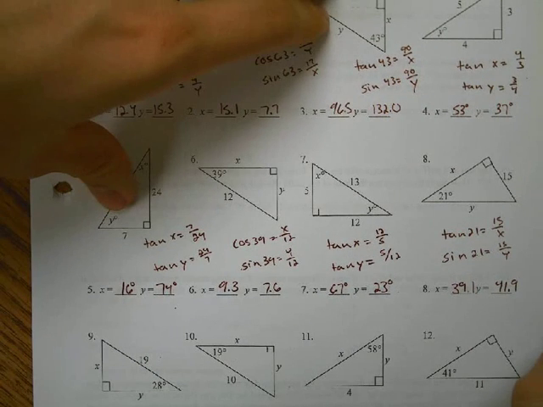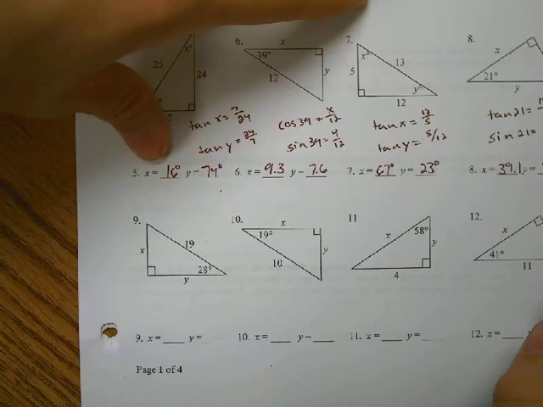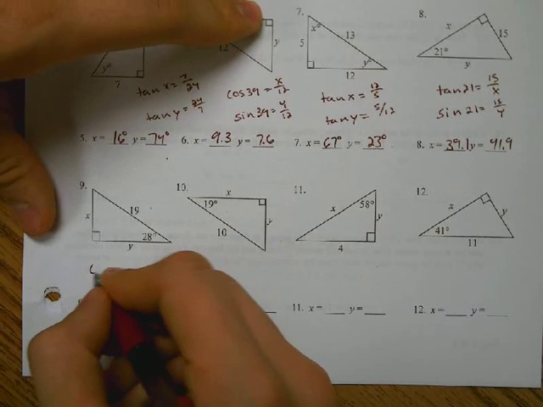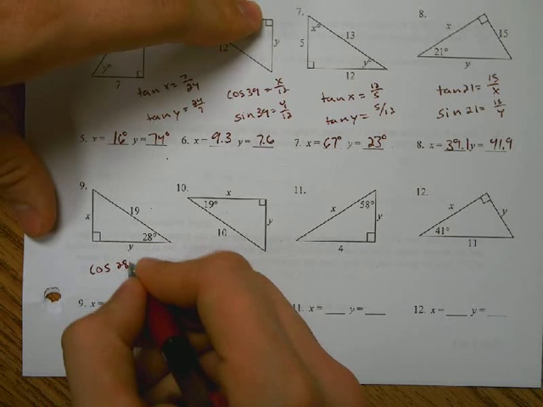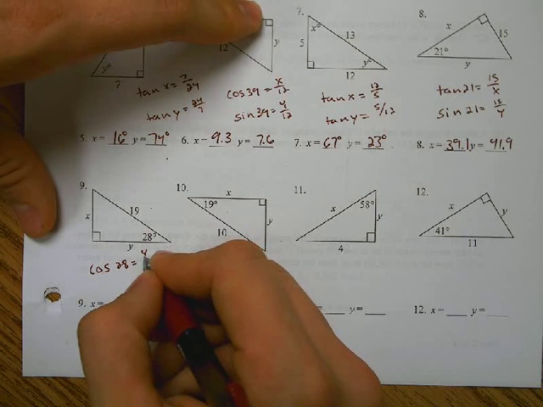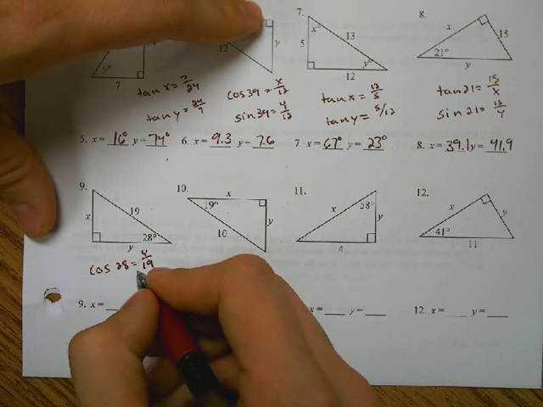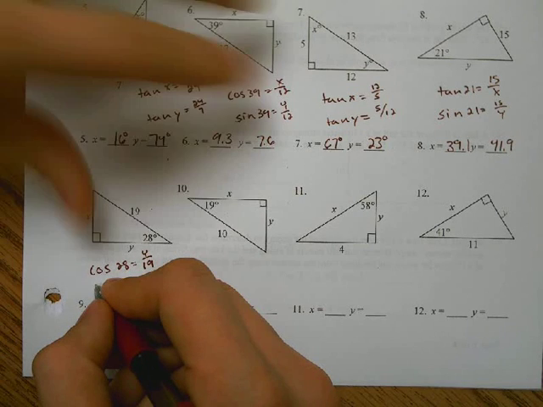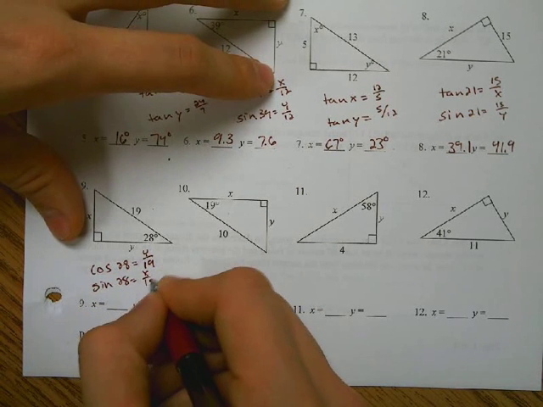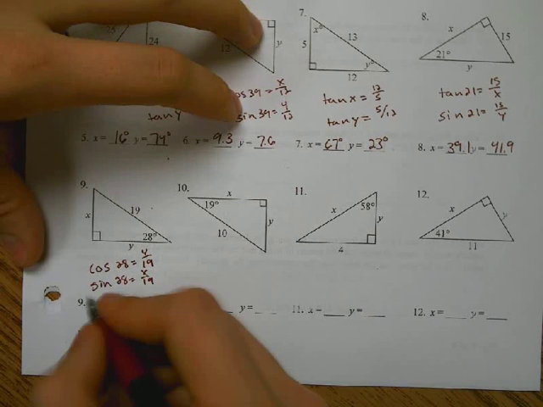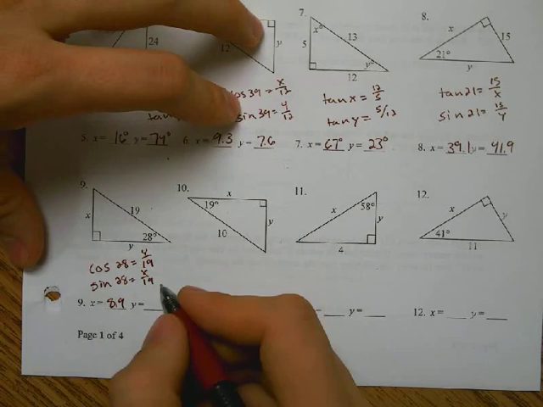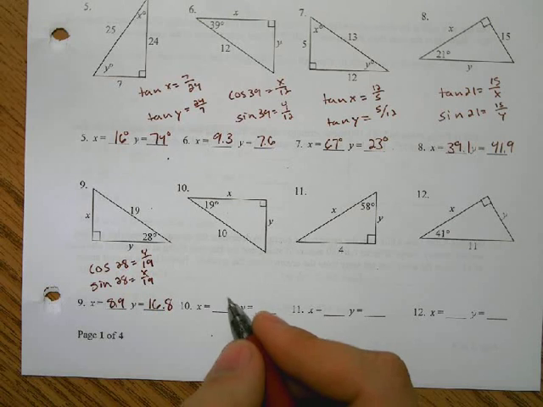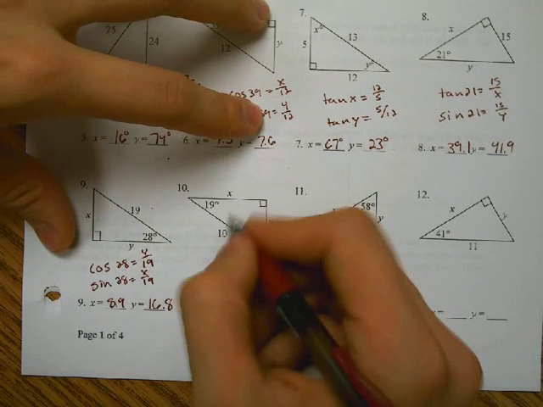Alright, heading down. I've got 9 through 12 on this one. Same things. I'm going to take cosine for y. Cosine of 28 is equal to y over 19. And on my x, I'm going to use sine because it's the opposite. I'll take sine of 28 is equal to x over 19. And at this point, punch it out, you'll get 8.9 for x, and you'll get 16.8 for y.